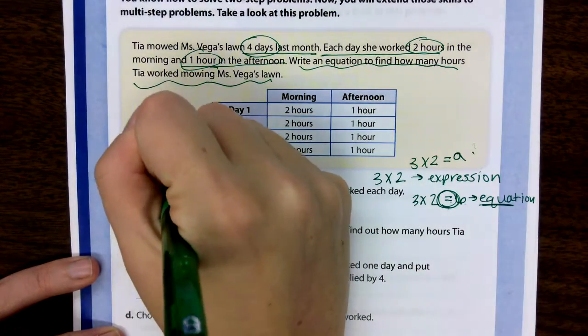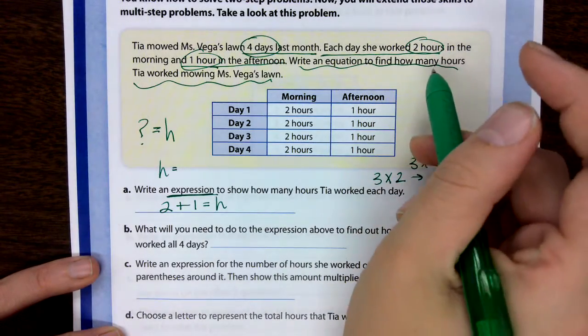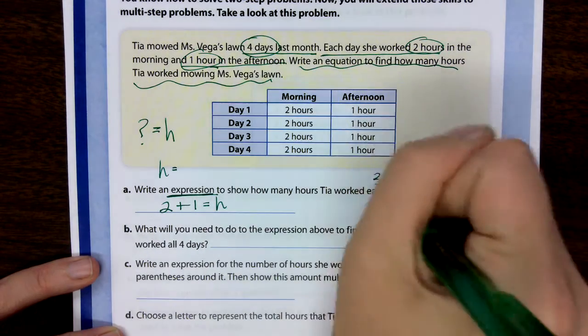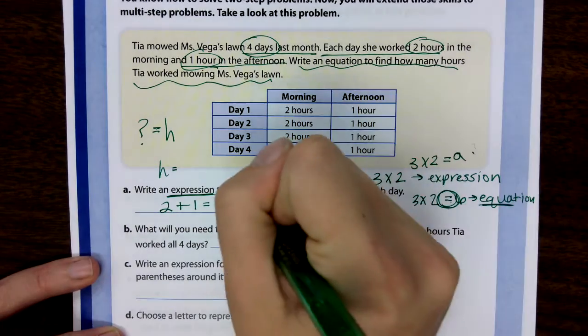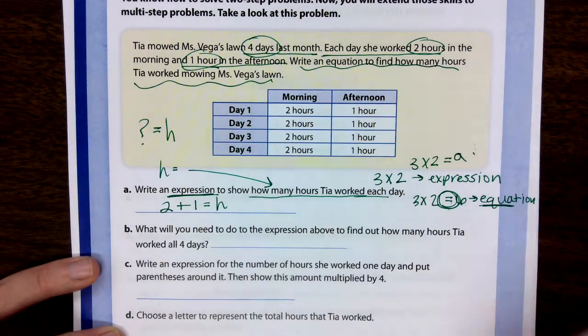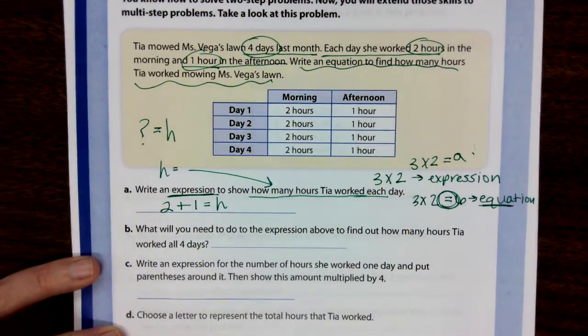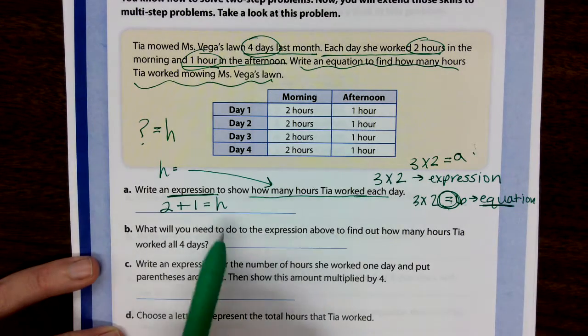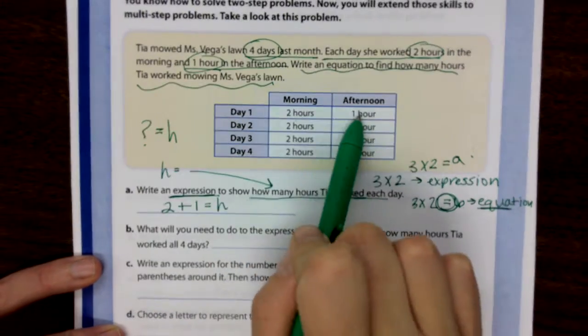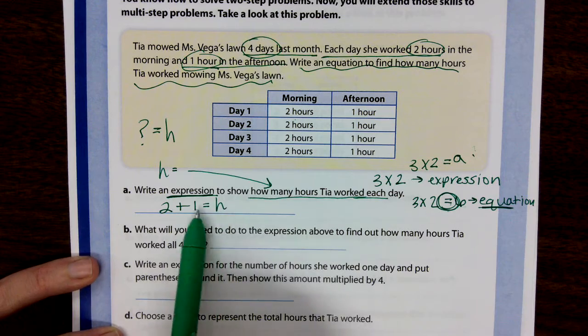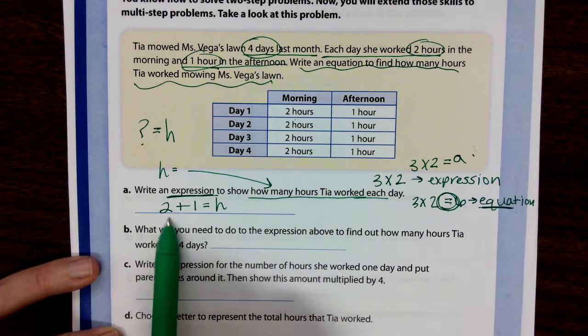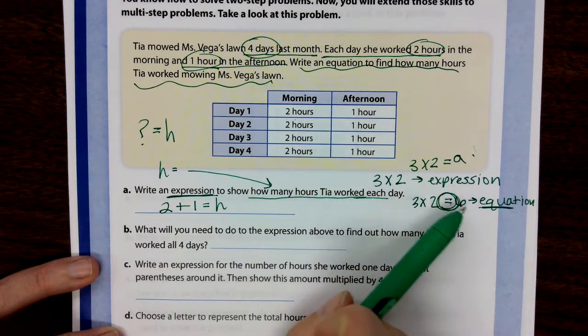H equals how many hours she worked each day. Okay. This is what H equals. How many hours Tia worked each day. I can find that out by adding the 2 hours in the morning plus the 1 hour in the afternoon. Okay. We're not writing the equation. We don't have an answer.